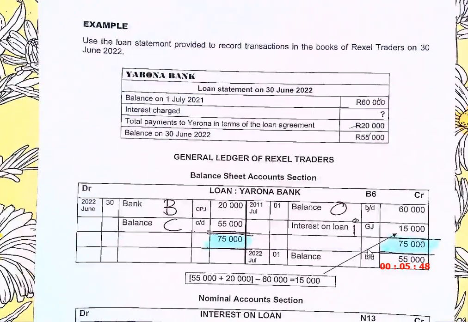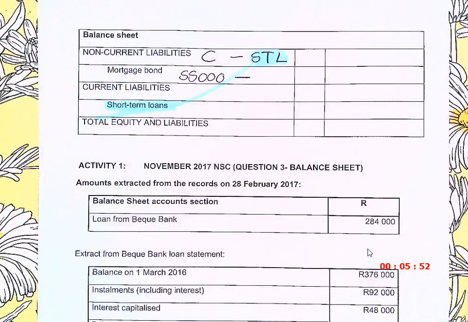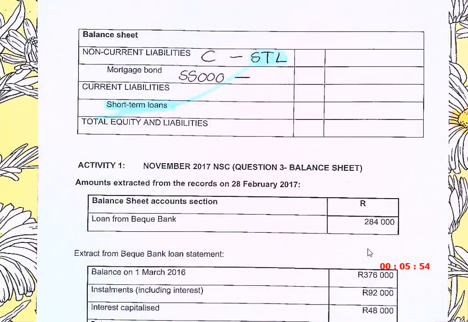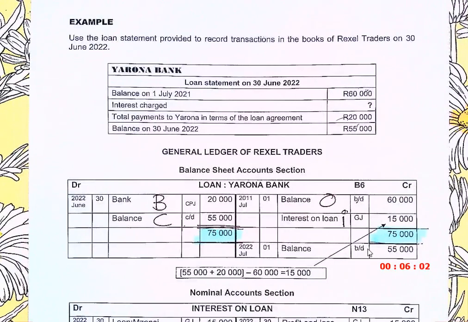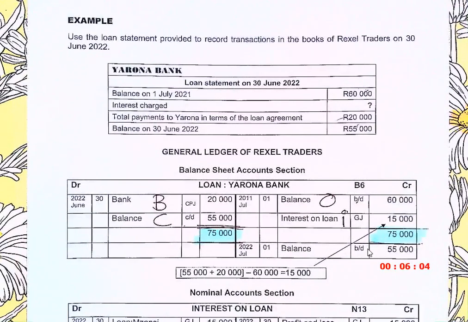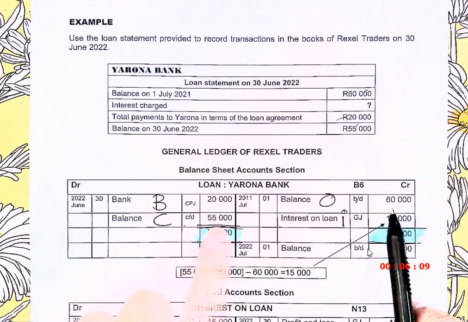Now they didn't tell me anything here about the short-term loan, did they? So let's assume I'm going to pay back exactly what I paid this year. How much did I pay back this year on the loan? 5,000. Ne? The 60 less the 55.